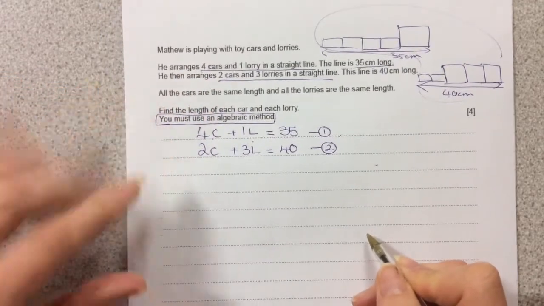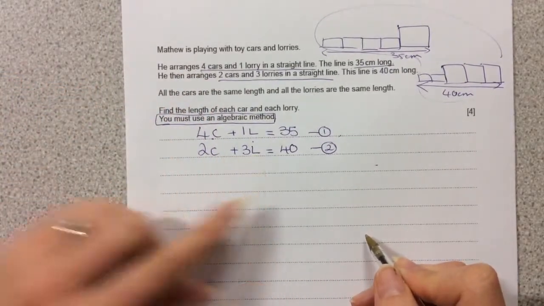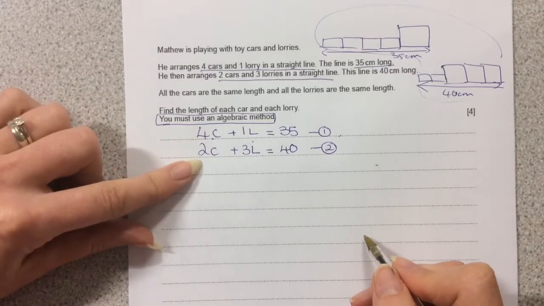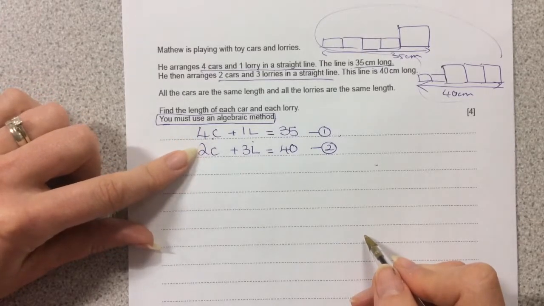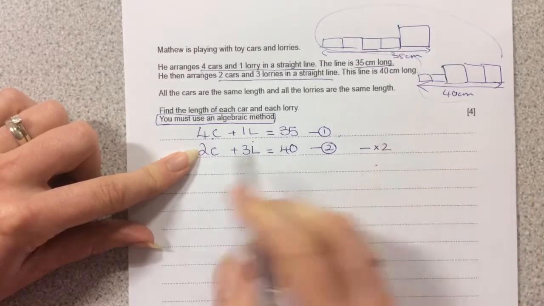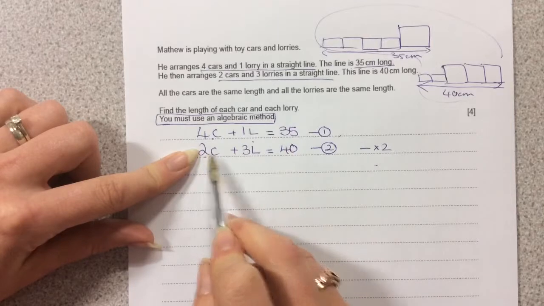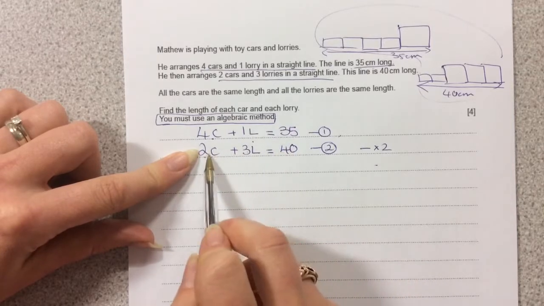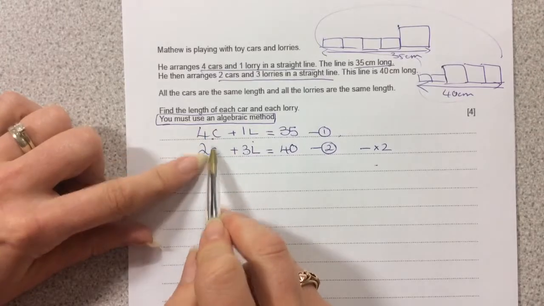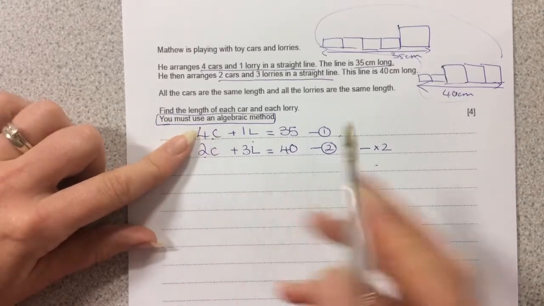Now we need to make one of our variables the same. I'm going to make the C variables the same because I know that I can just double this equation. If I times each term by 2, then I'll have 4C there, which is what I want to do. I want to get one variable the same.